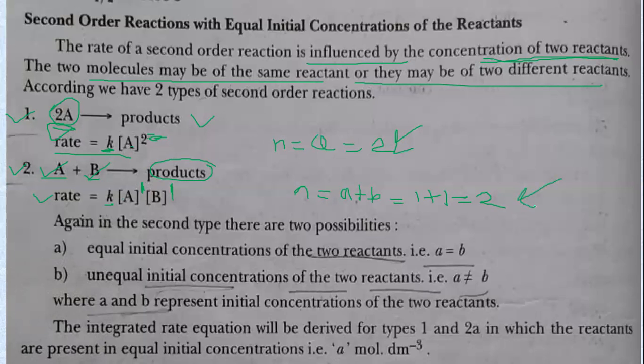Now see, what I told you, it is not necessary to have equal initial concentration, or the same reactant. The reactant may be the same, may be different. Here in this case, see, what happens? Equal initial concentration of two reactants. Whatever reactants A and B are reacting, they may have equal initial concentration. If they are equal, the initial reactants are the same.